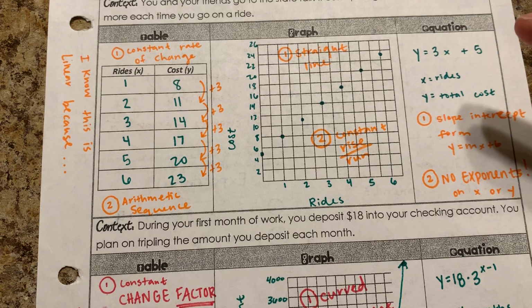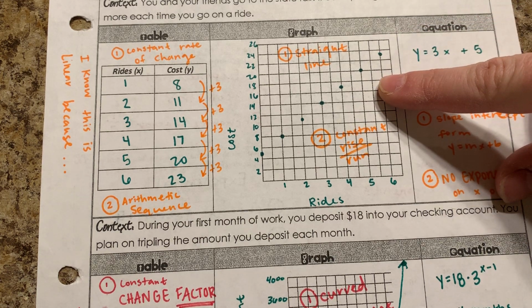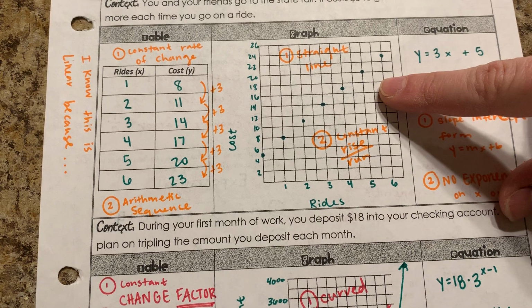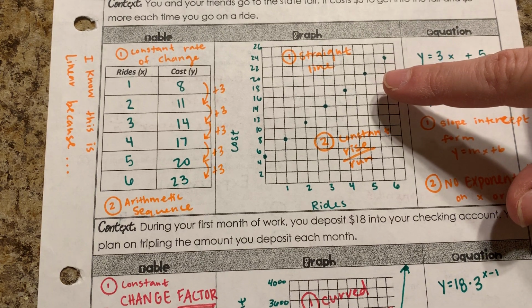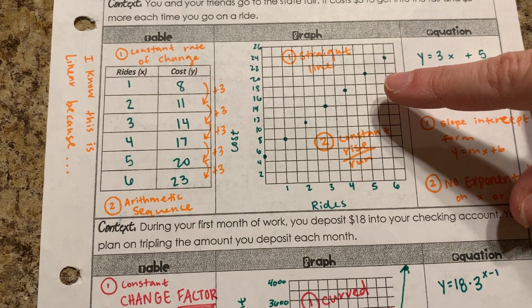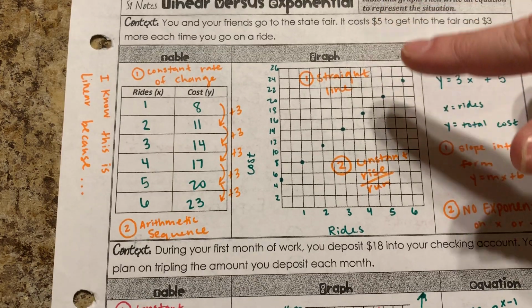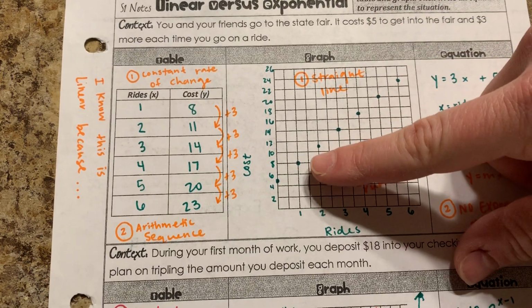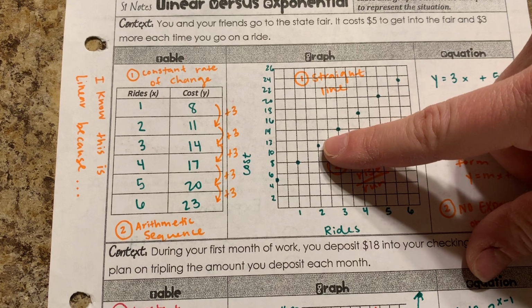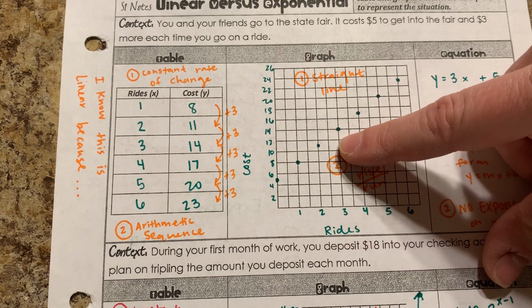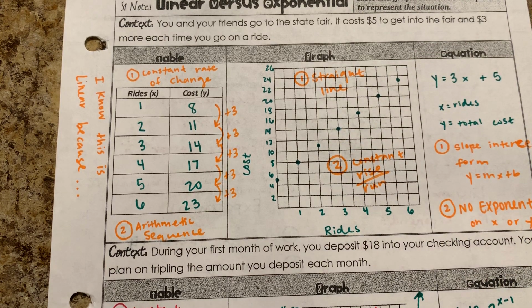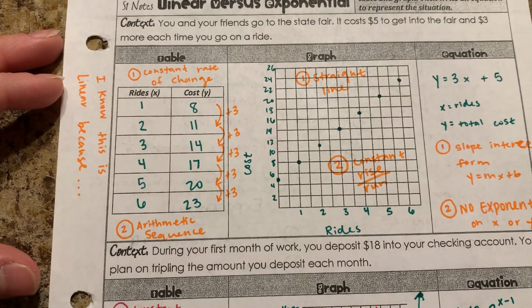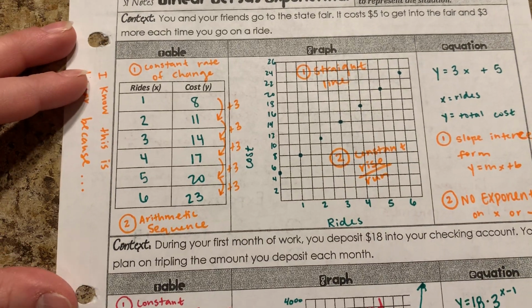Some of you might have wondered why I did not connect the dots here. We talked about this a little bit in class. This is not a continuous function. So you are not spending money at the fair every time in between the rides. You spend money when you go on the ride, but it doesn't rise in between. So that's why you'll see those separate dots there. Is it nitpicky? Sure, but that's me.